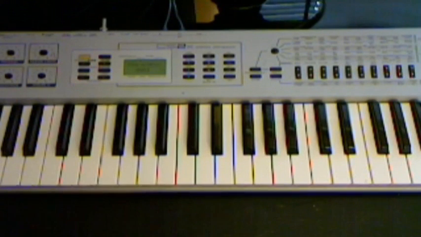Hey guys, so today I want to talk to you a little bit about scales and common types of scales. Now, a scale is basically a series of notes which forms a construct for a song, or it's just a way of labeling things. So, I'm going to start with the most common scale, the major scale.